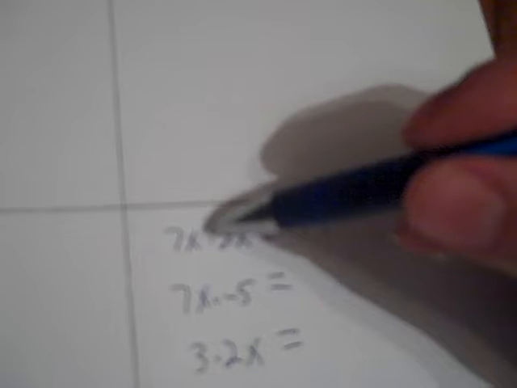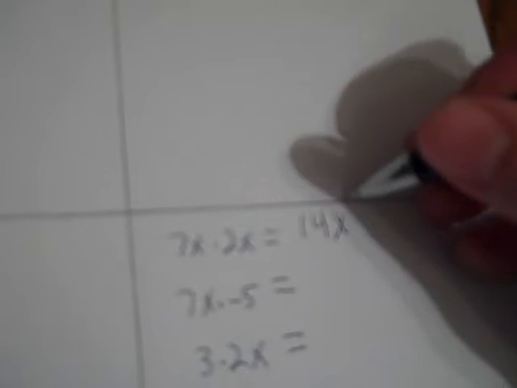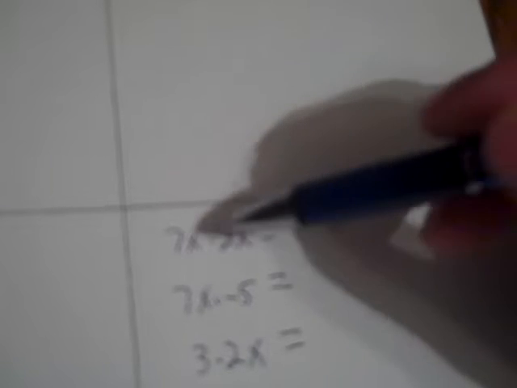All right, so find these products. 7 times 2 is 14. Now notice how each factor has an x. So the x goes to the second power. That's a multiplication thing, okay? Now if you added 7x and 2x, it'd just be 9x without the second power. But when you multiply and each factor has x, well, that goes to the second power. Because they're each to the first, you'd add the powers.